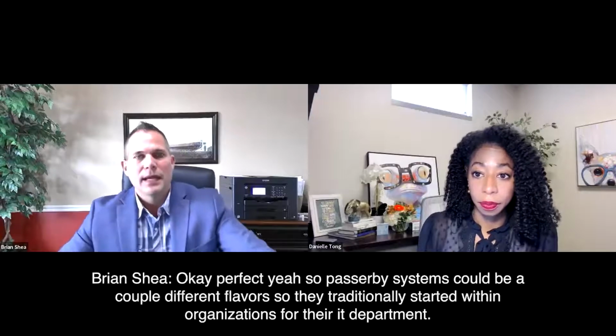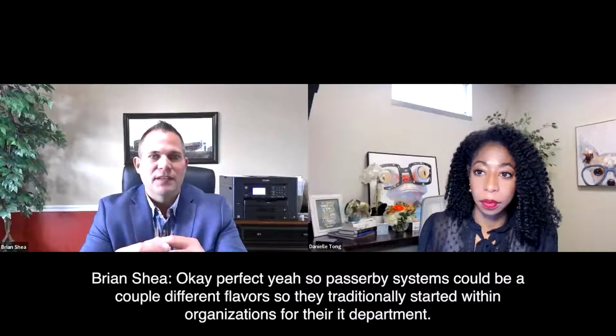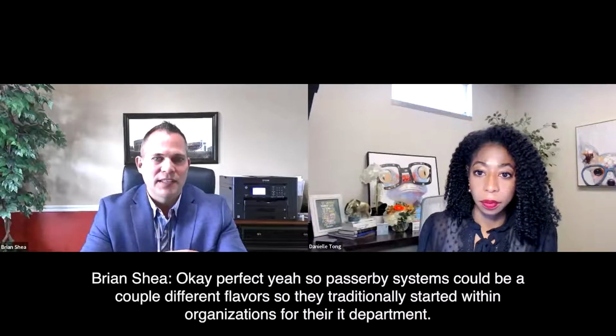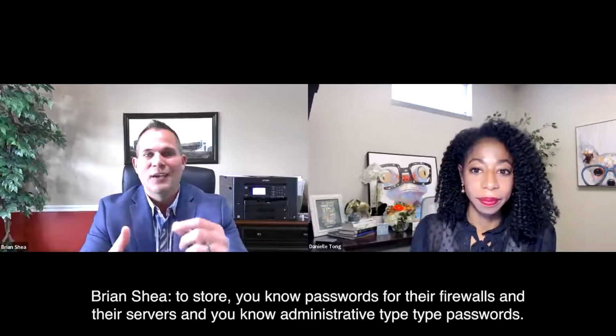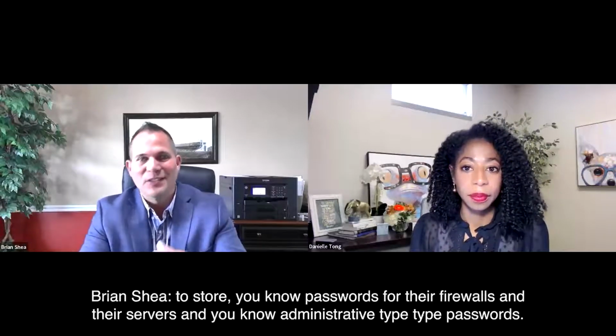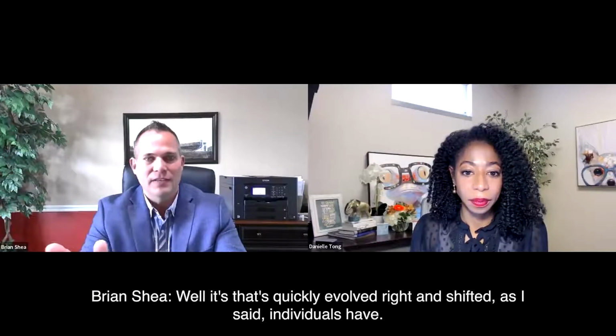Okay, perfect. Yeah, so password management systems could be a couple different flavors. They traditionally started within organizations for their IT department to store passwords for their firewalls and their servers and administrative type passwords. Well, that's quickly evolved, right, and shifted.